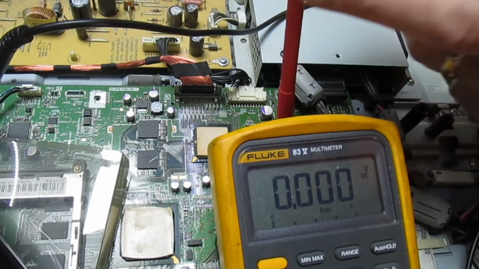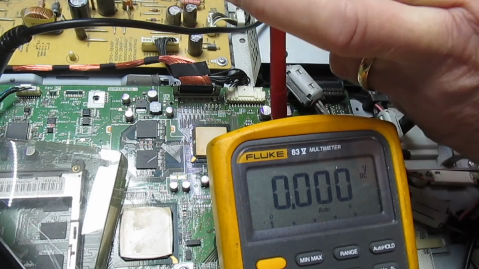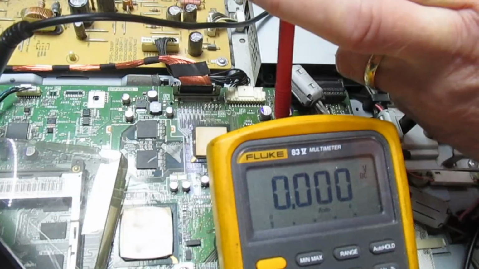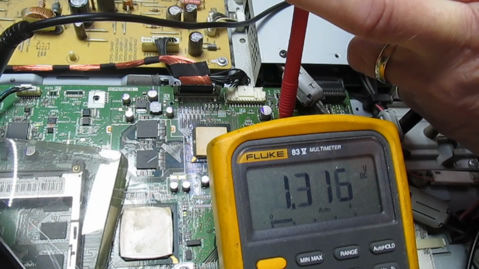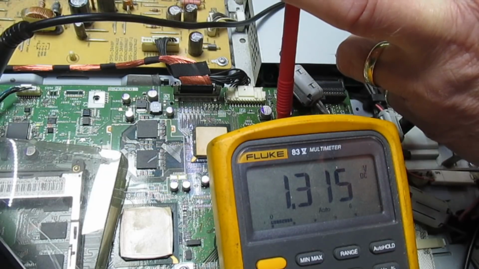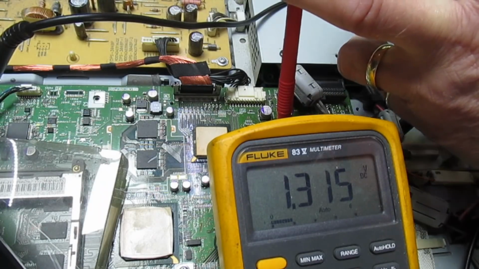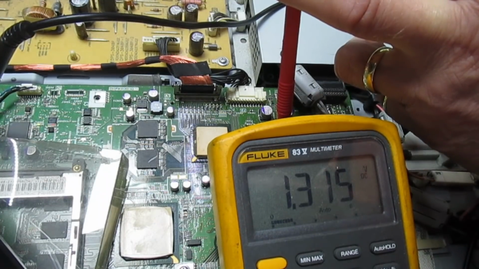Right, so there we go. I've got the meter and the camera. I've got the test lead on there. I'm just going to plug it in here. And there we go, 1.315 volts. So replacing that chip has cured the fault.